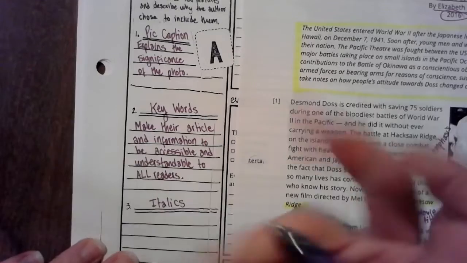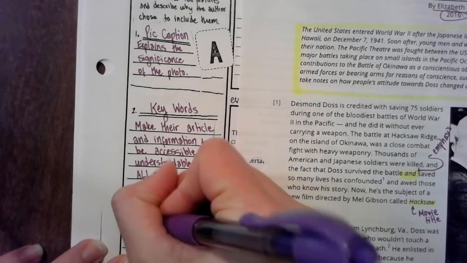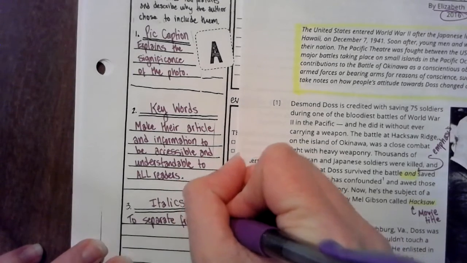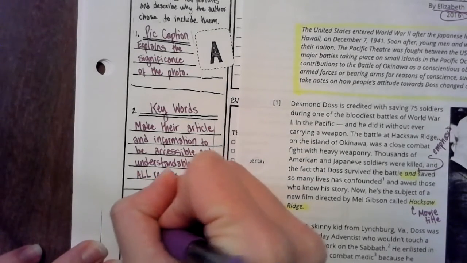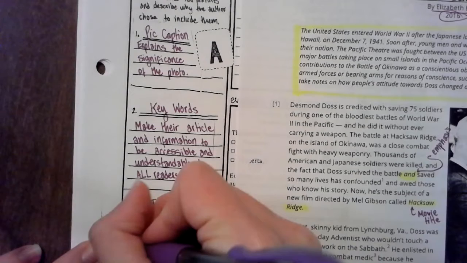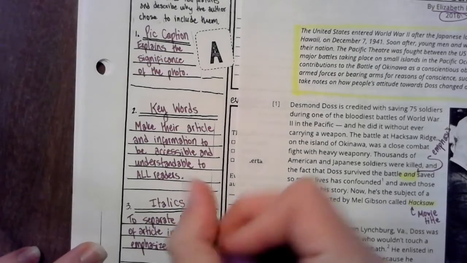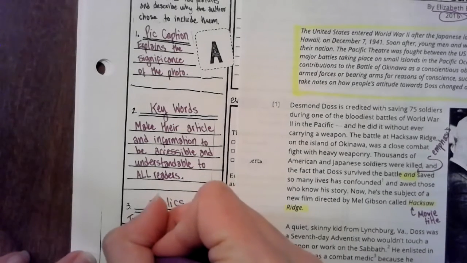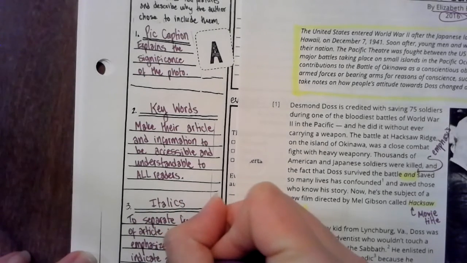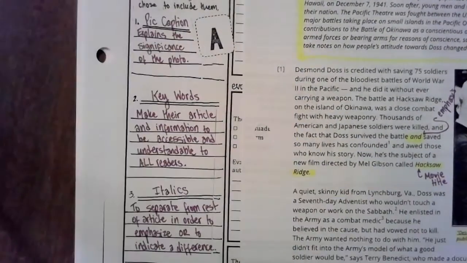I'm going to say overall, to talk about all three, the italics are to separate from the rest of the article, in order to emphasize, or to indicate a difference, meaning that it's not part of the article, or it's a title, or it's something else that the reader needs to know is not just the normal words in the article. Okay, I'll scoot that up a little bit so you can see: to indicate a difference.